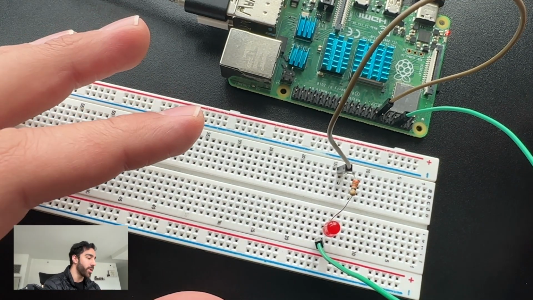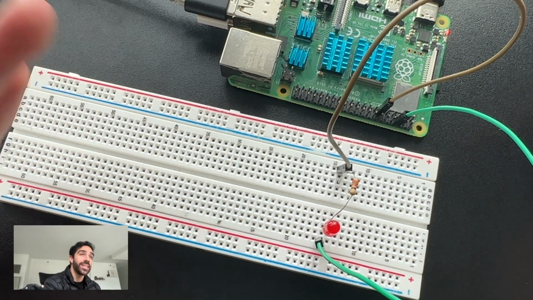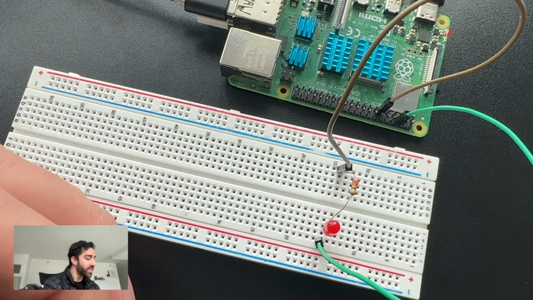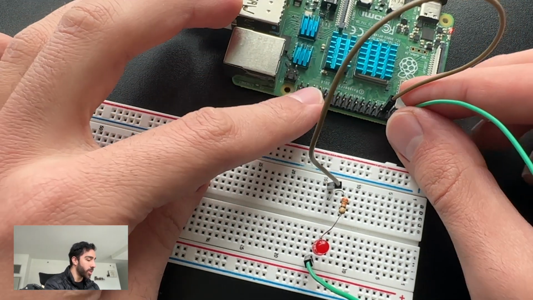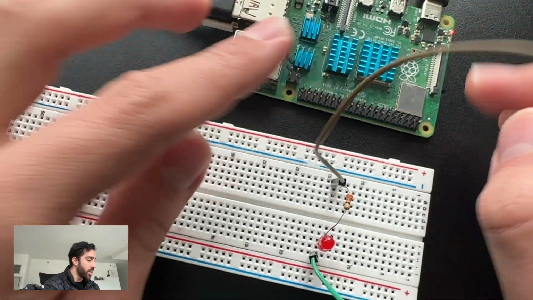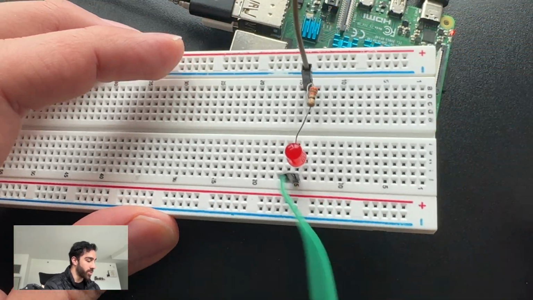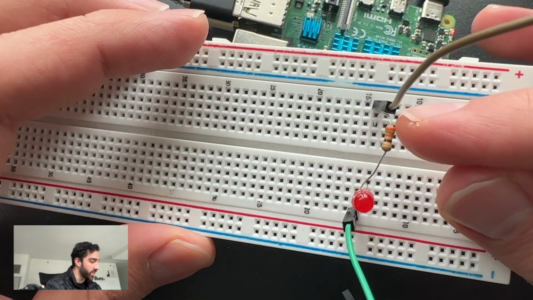So the purpose of a breadboard pretty much is to make your prototyping easier at a high level. So on this breadboard, let's talk about what we have. Let me go ahead and detach these real quick and just focus on what we have on the breadboard. First of all, we have this little resistor component.